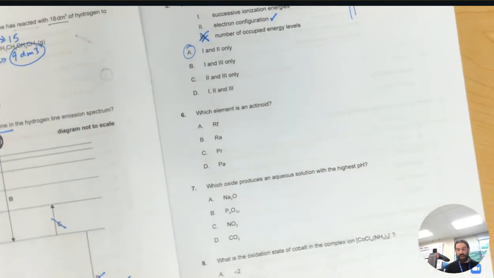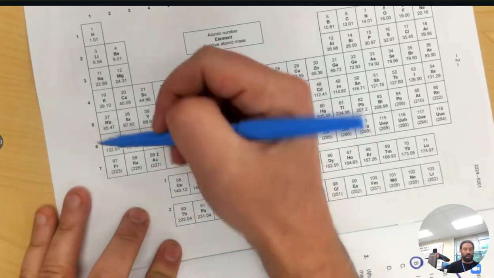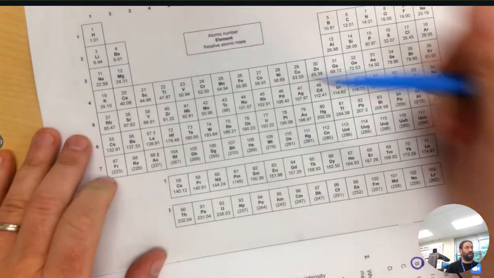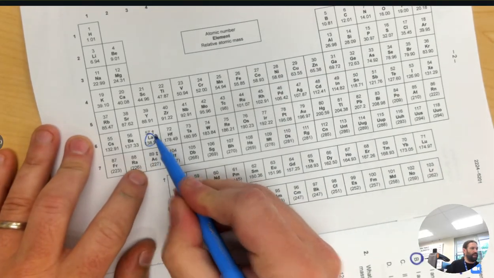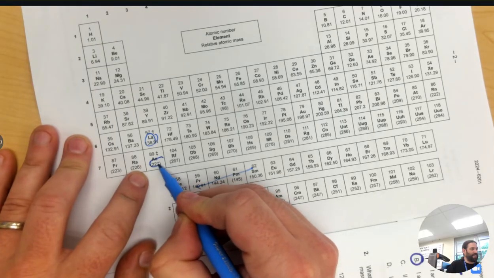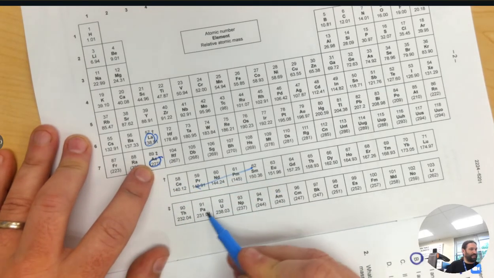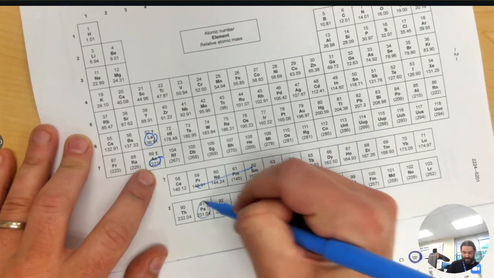Which element is an actinoid? So here are alkali metals, alkaline earth, halogens, noble gases. Ooh, here we have La. See that little plus sign? All of them go here. There we have Ac, actinium. They'll go all here. So the lanthanides and actinides. So the answer is Pa, protactinium.